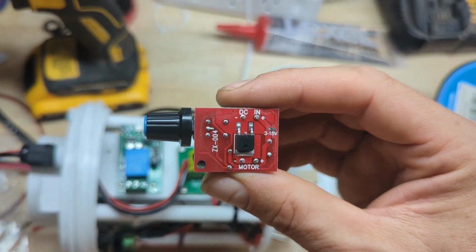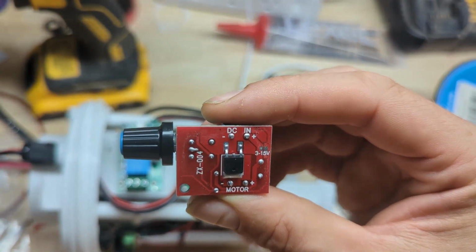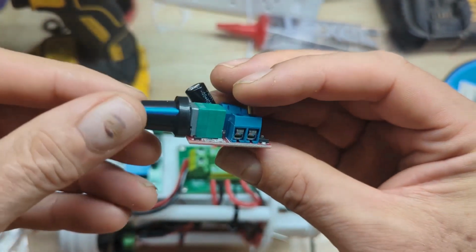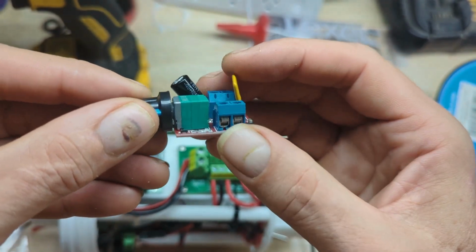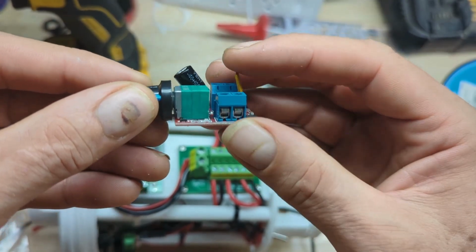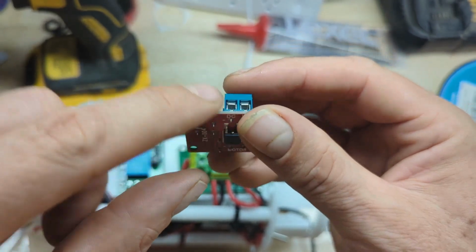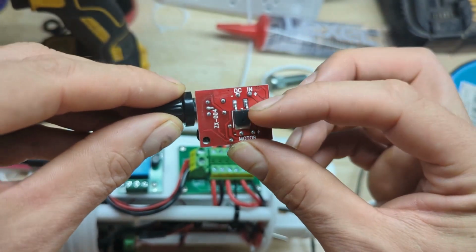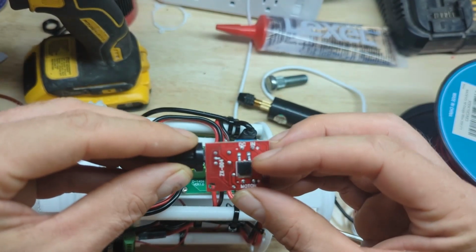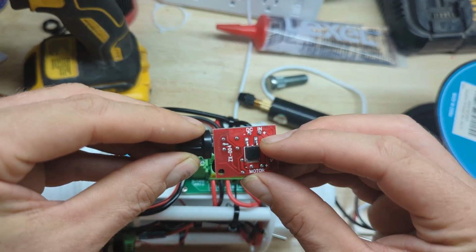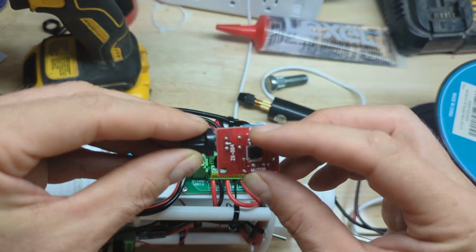So if we look at the power on here, it says on this side closest to where the spinner is at, this is our DC in. So this is where our power into the device would be coming to. And then of course it has the positive and negative on there. If you can see that just on the right hand side, that's the positive, and on the left, that's the negative.